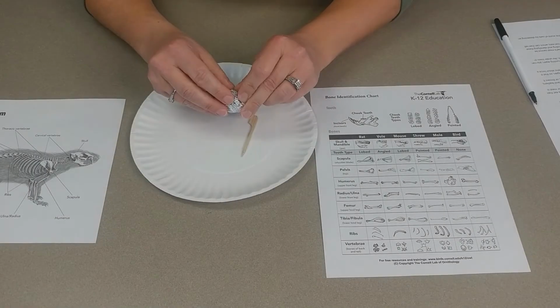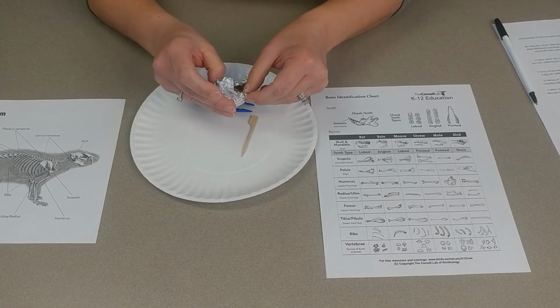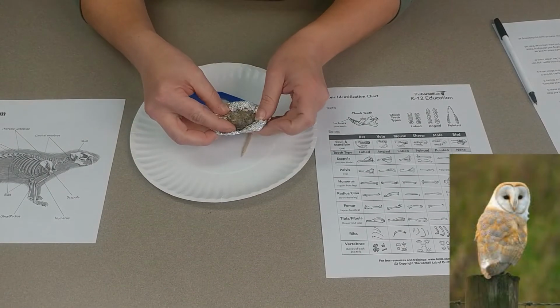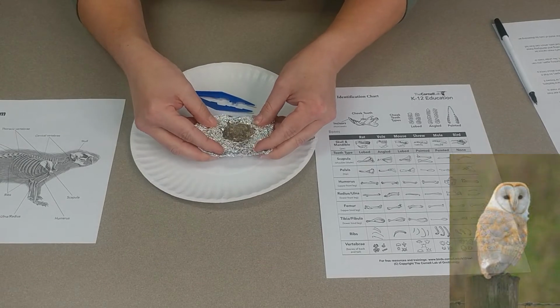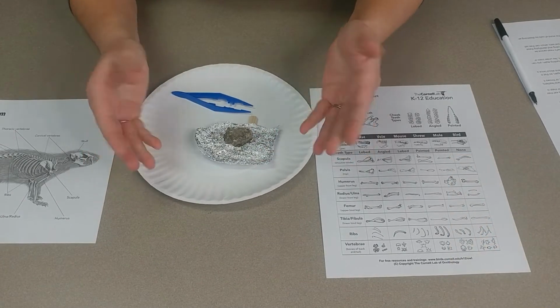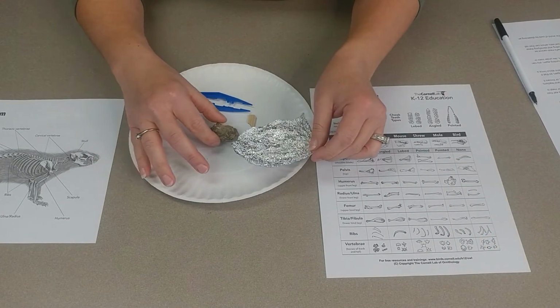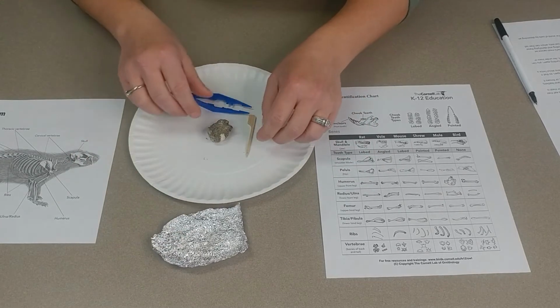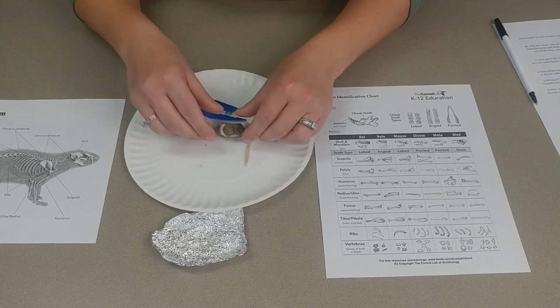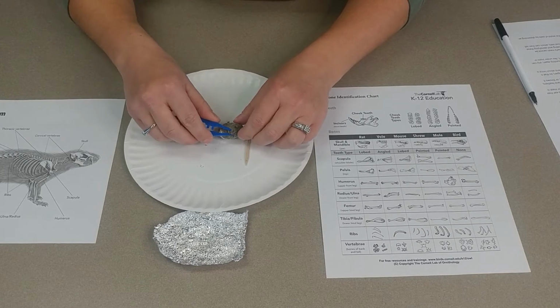Okay, so I'm going to unwrap my owl pellet here. This is from a barn owl, and you can see inside there is our pellet. And you can wear gloves if you want to while dissecting these, but when they come from the lab, they're sanitized, so don't worry about that.